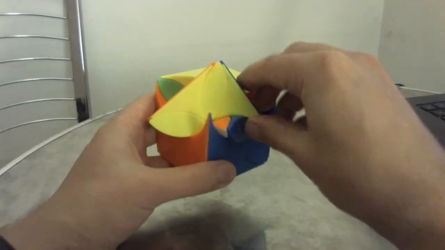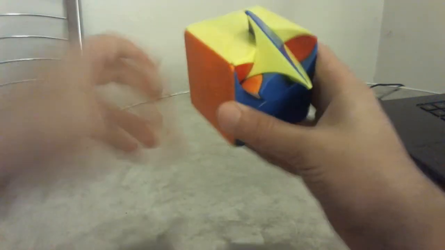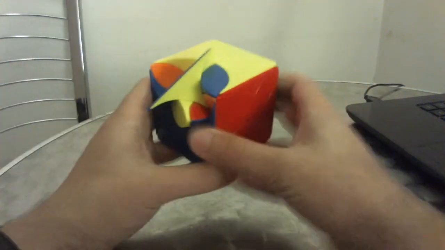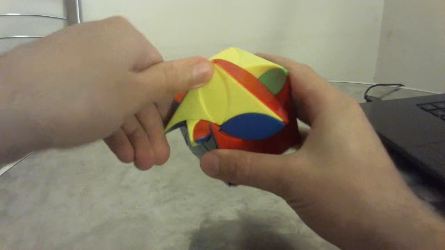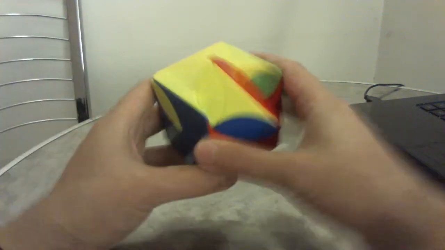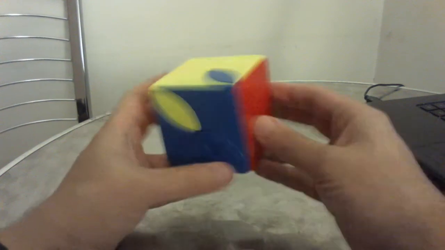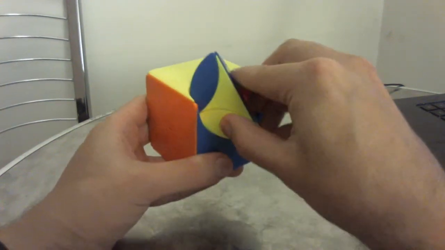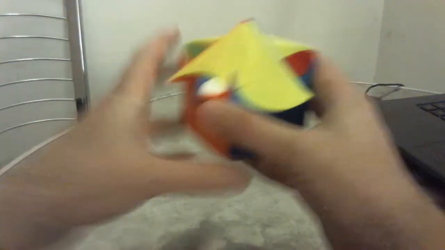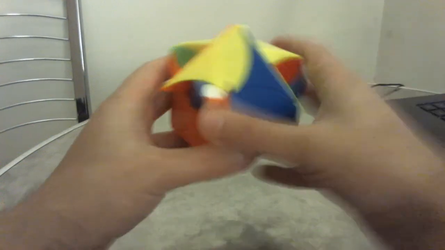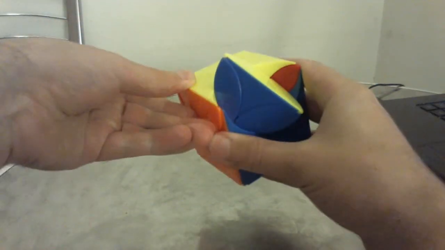Down, down, up, up, down, down, up, up. Very simple. Now let's quickly fix this situation through the algorithm that we learned at the beginning.